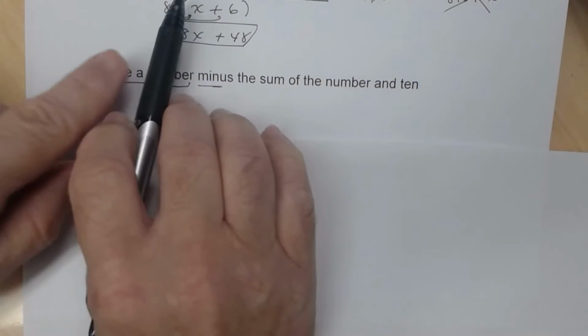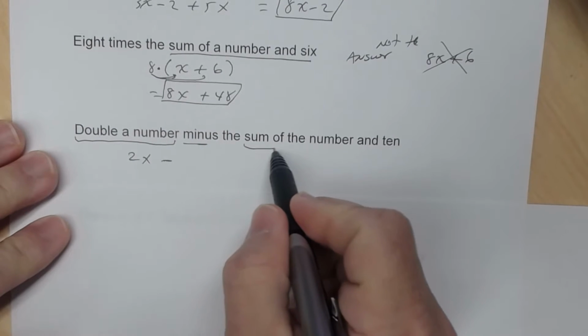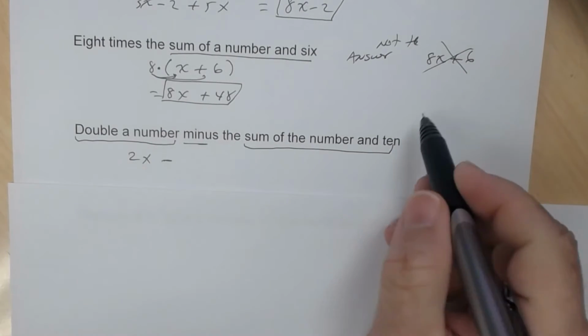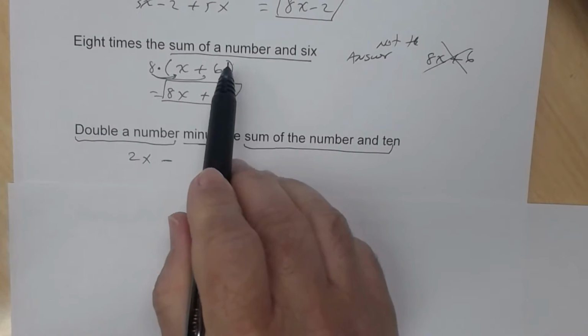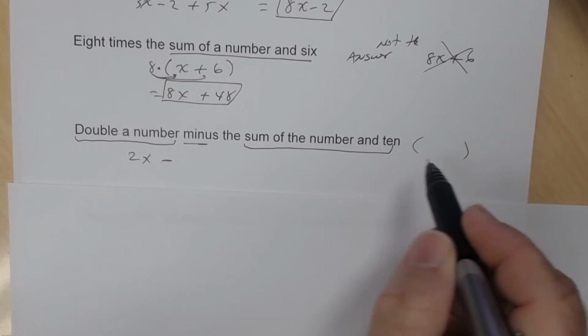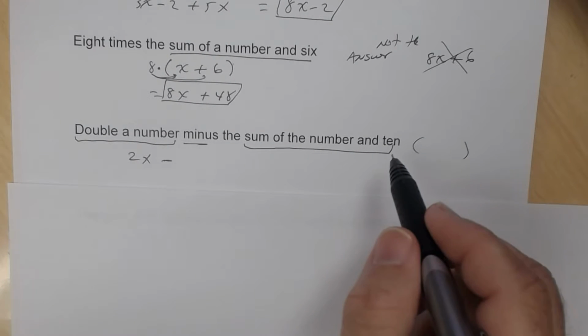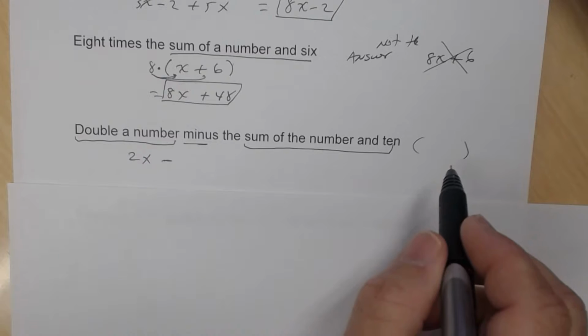And then here we go again. Remember that sum right here. You can put that in parentheses. So whenever you see sum of, make sure you think parentheses. So this stuff that I've underlined goes in parentheses. So make sure you remember that. Sum of, underline that phrase, and it goes inside the parentheses.